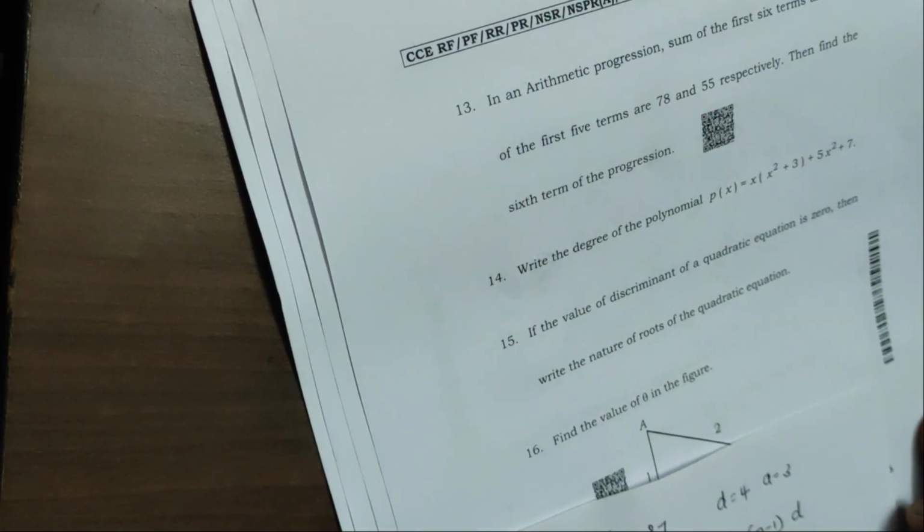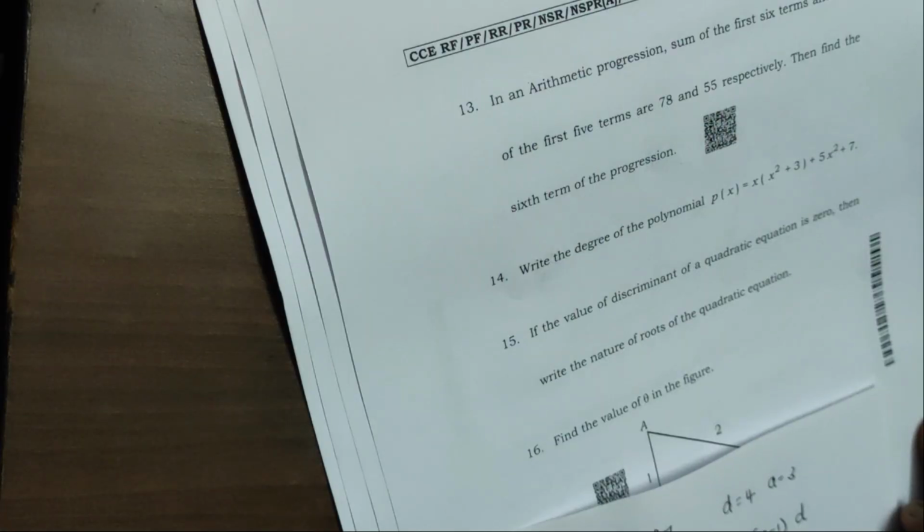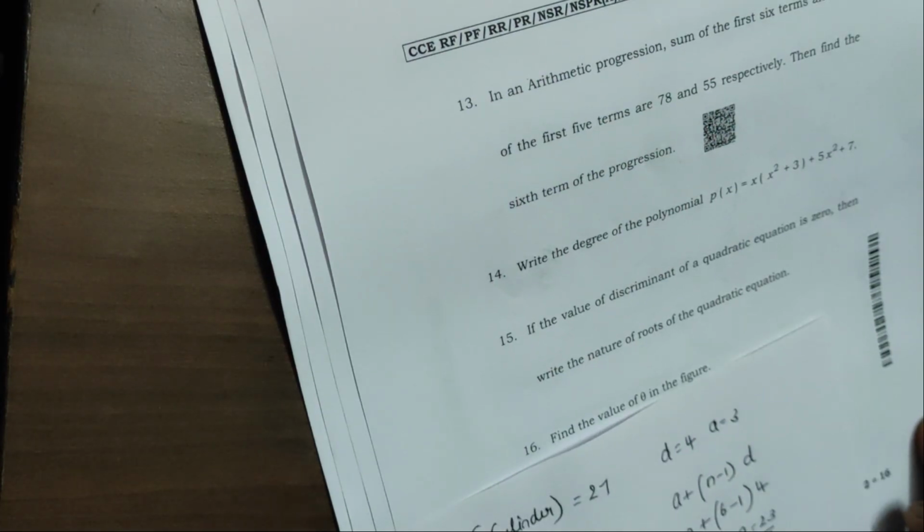Now let us focus on the 14th question. Write the degree of the polynomial p of x is equal to x into x square plus 3 plus 5x square plus 7. The degree of the polynomial is the greatest power of a variable.